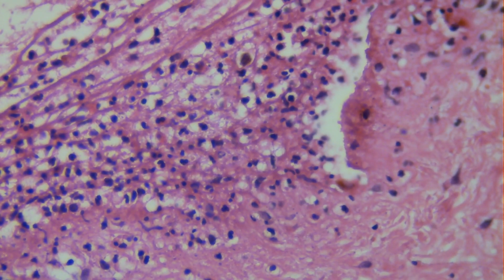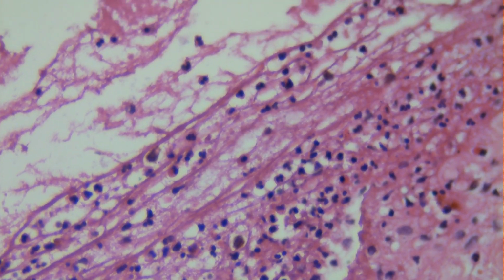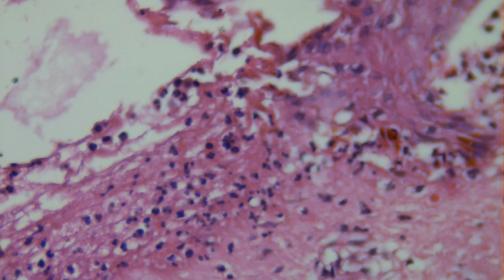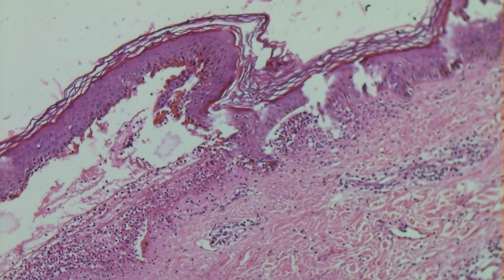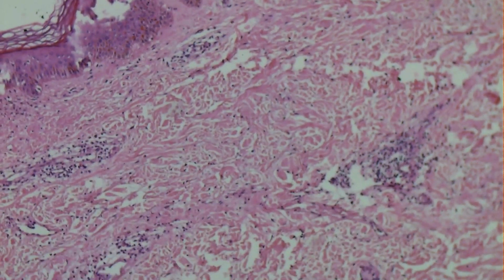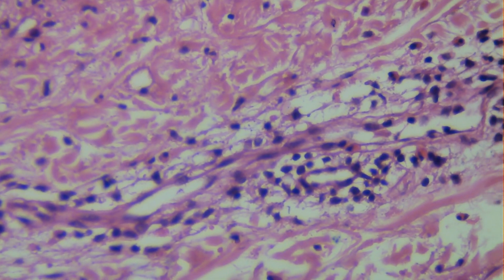So there are no signs of epidermis, which shows that this blister is definitely subepidermal in location. Characteristic neutrophilic collections. So going on to the sides showing the normal skin and the dermis showing perivascular inflammatory infiltrate, which has eosinophils.